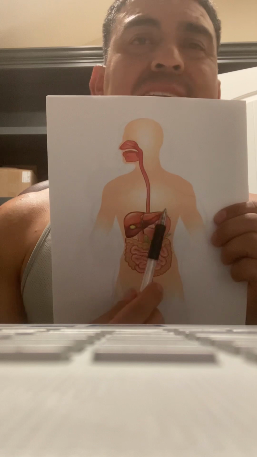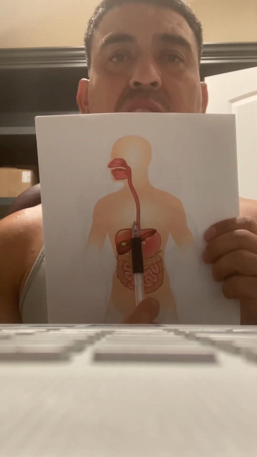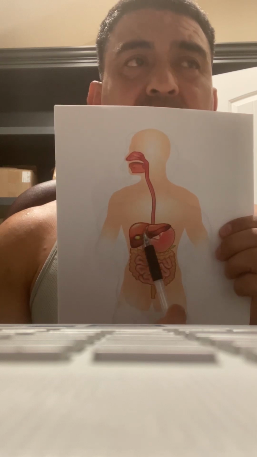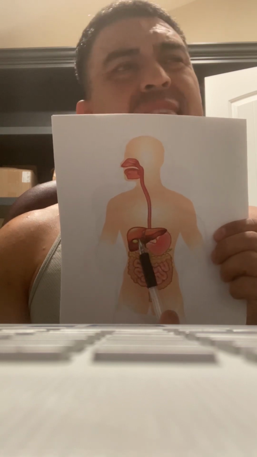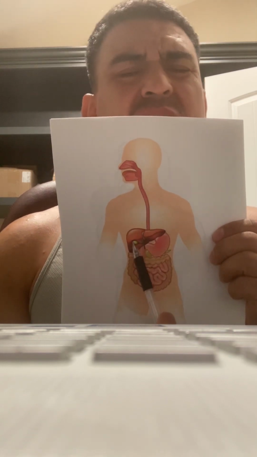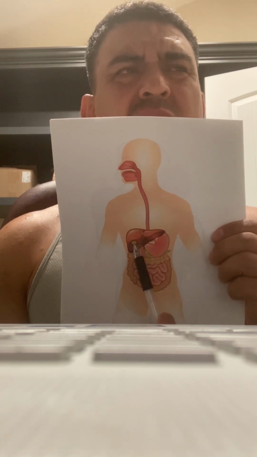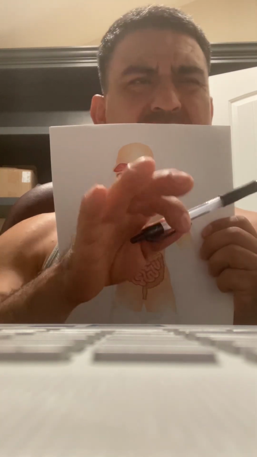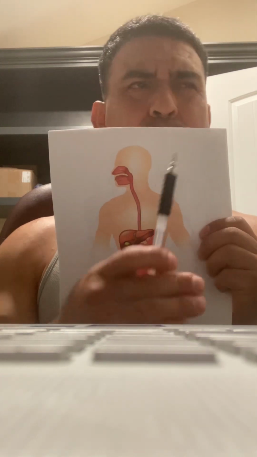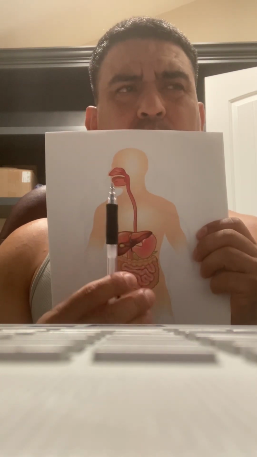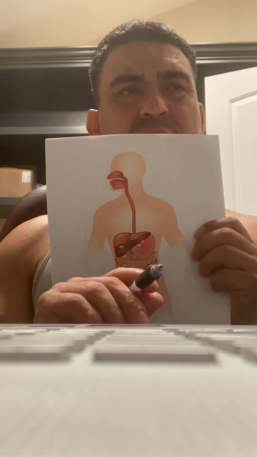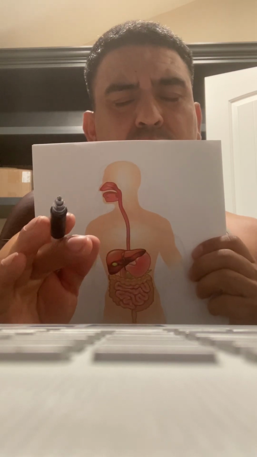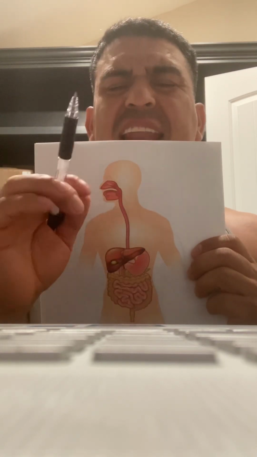Also in the digestive system, there are some other organs, for example the liver. The liver is shaped like a cone. It is a dark, reddish-brown organ weighing about 2 to 3 pounds, and its main function is to regulate the chemical levels in the blood and excrete bile.